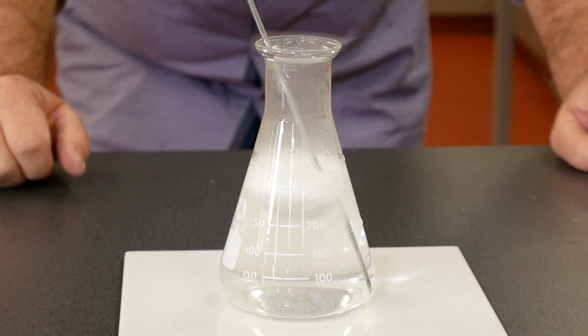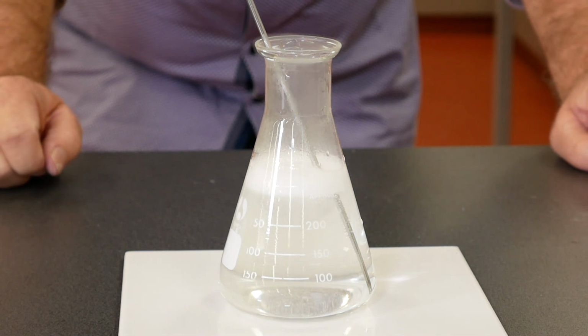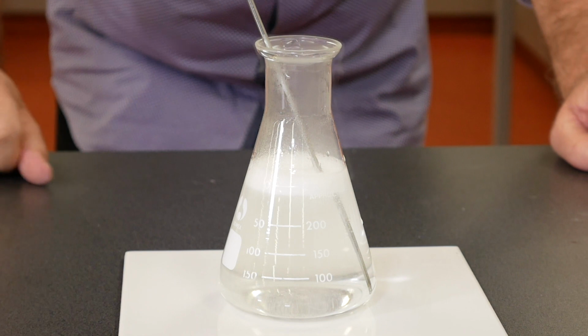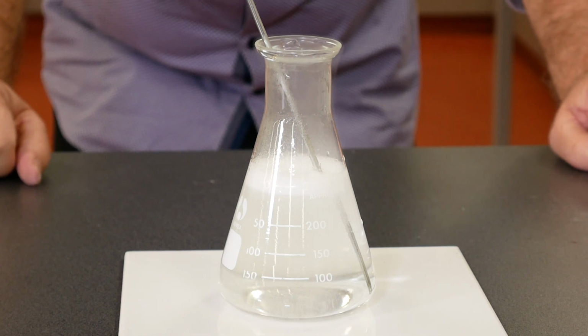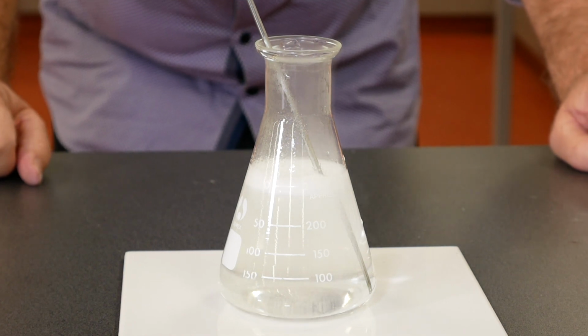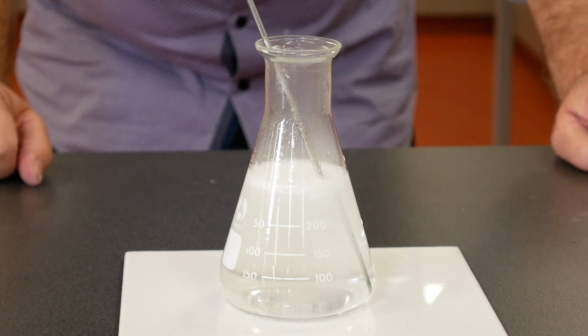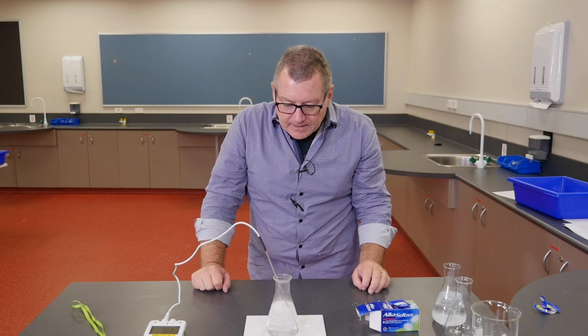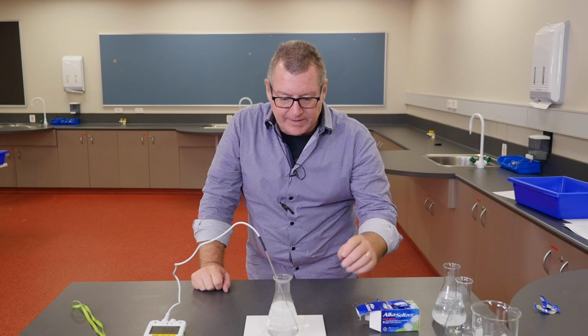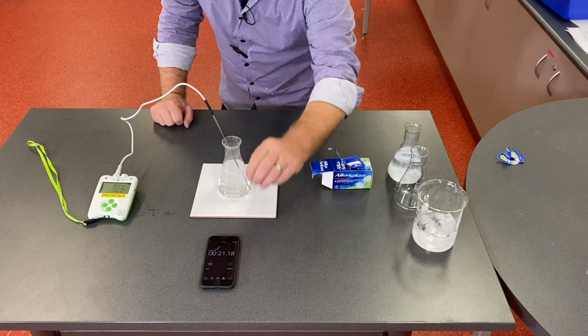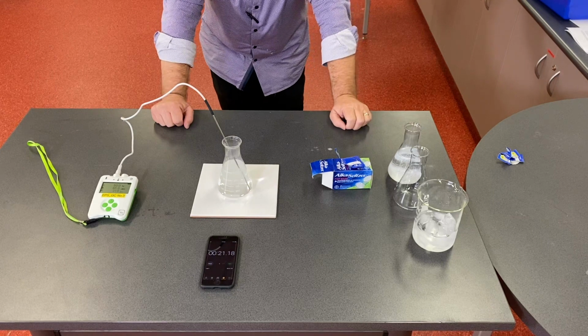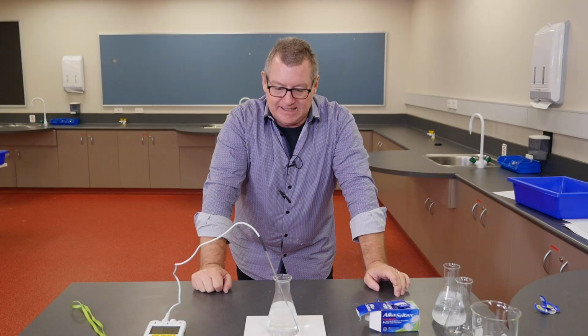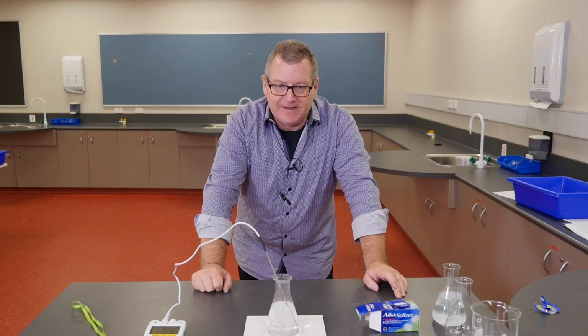You can see it's gone to the top immediately. It's fizzing much more strongly. You can see vapors coming off the top of the beaker. It's very difficult to see whether it's gone because it's covered in bubbles, but I can see it there. Disappearing very quickly, and it's gone in 21.18 seconds. So you can see that that's significantly quicker. And that's the effect of temperature.